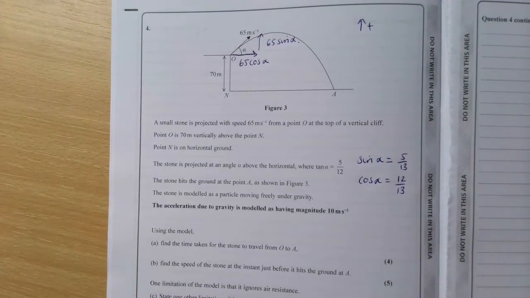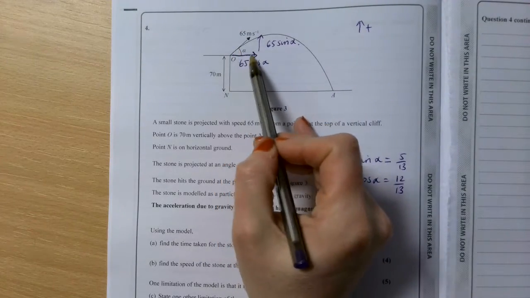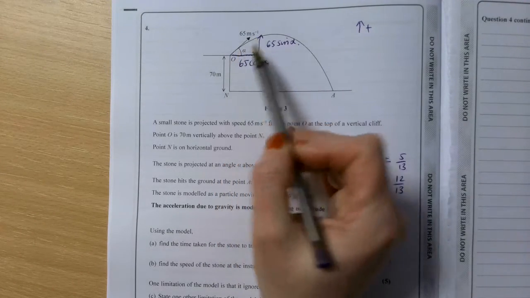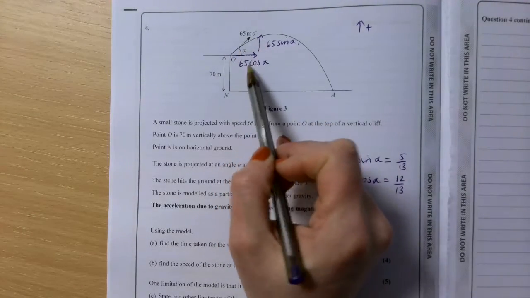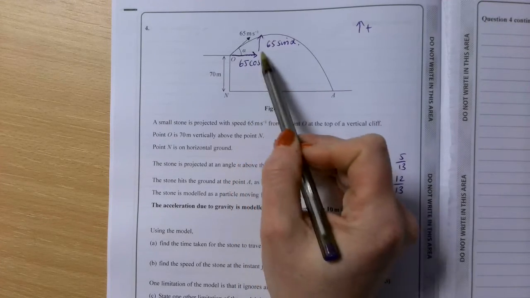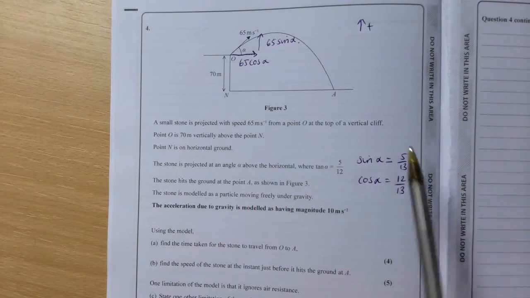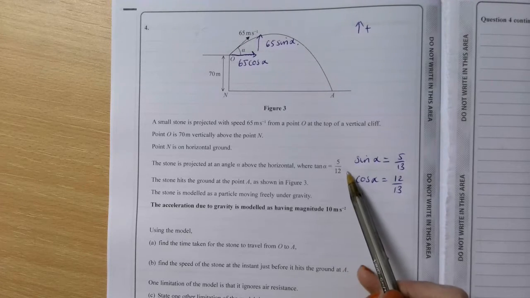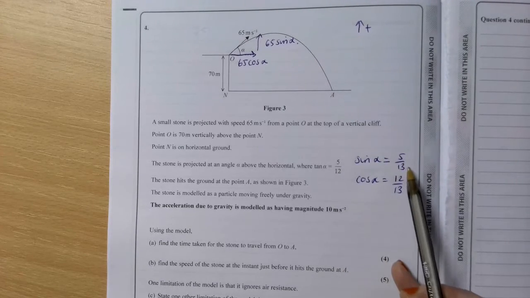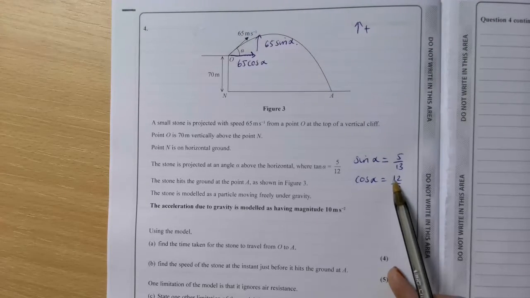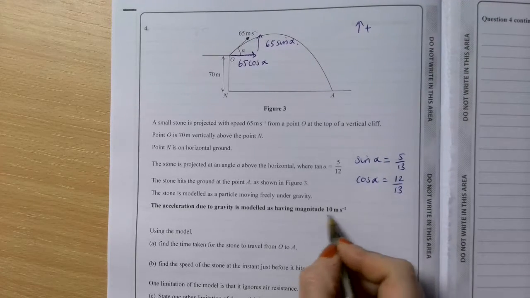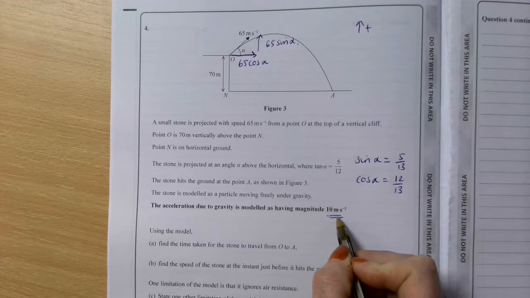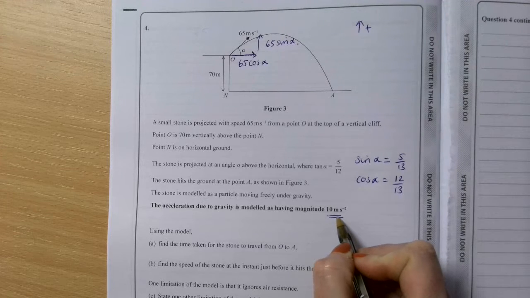So at the top, I have split this speed into its two components of 65 cos alpha and 65 sine alpha. Also, they've told me in the question that tan of alpha is 5 over 12, so I've just written out what sine of alpha and cos of alpha are. Also, really important, we often use 9.8 as g, but they've told us to use 10.